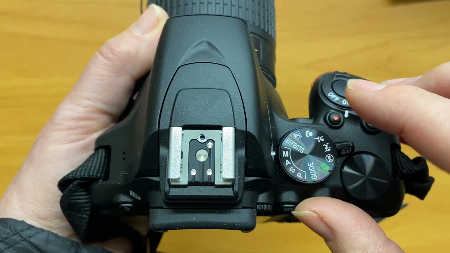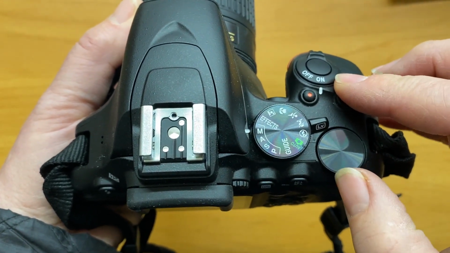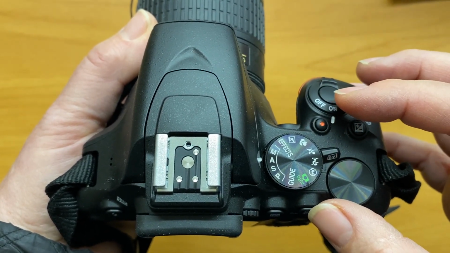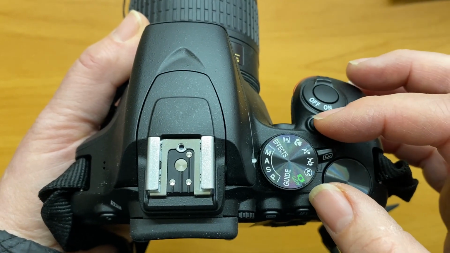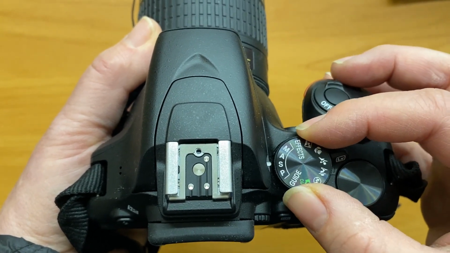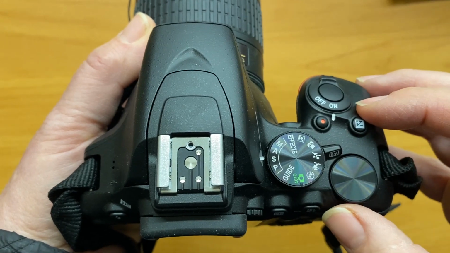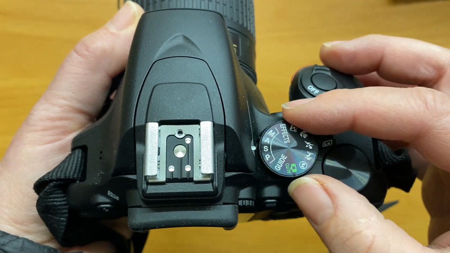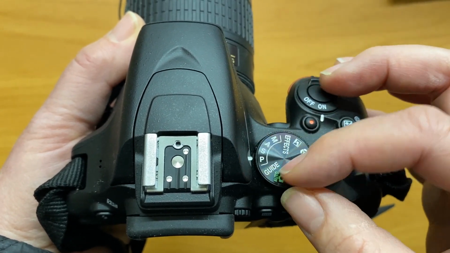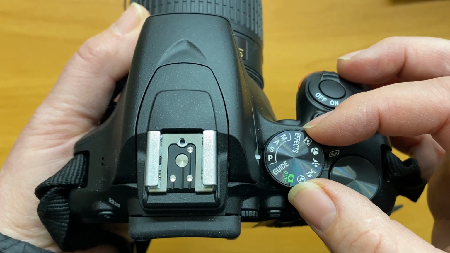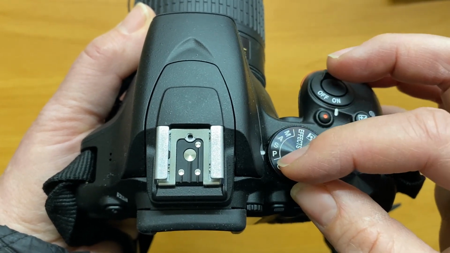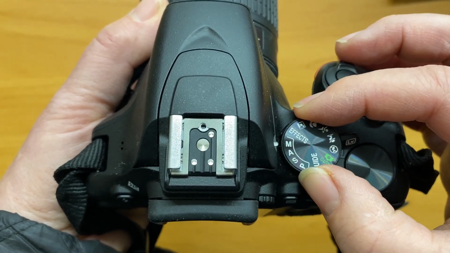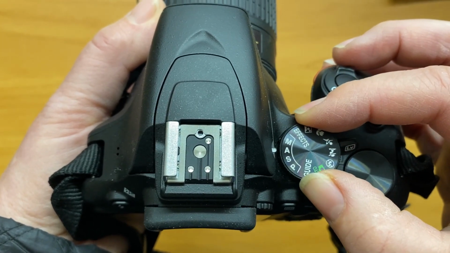M is for manual. That means you set the aperture and the shutter speed. A is aperture priority mode. That means that you set the aperture. The camera then chooses the shutter speed based on your lighting conditions. S is for shutter speed priority mode, which means you set the shutter and the camera will set the aperture for you. And P is also kind of like a glorified auto setting. It's called program mode. I don't love it. It doesn't take great pictures either. So again, the three settings you're going to use is M for manual, A for aperture priority, S for shutter speed priority.